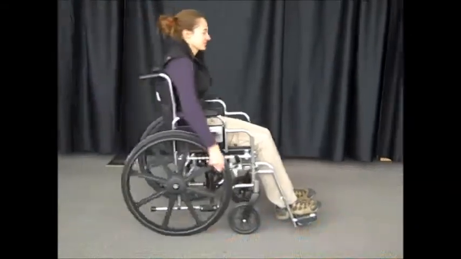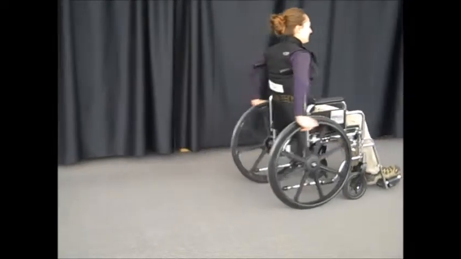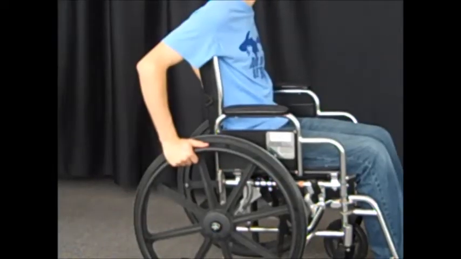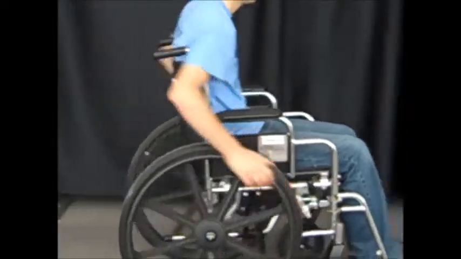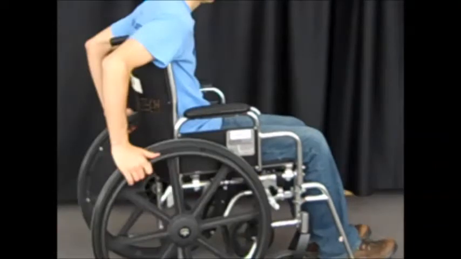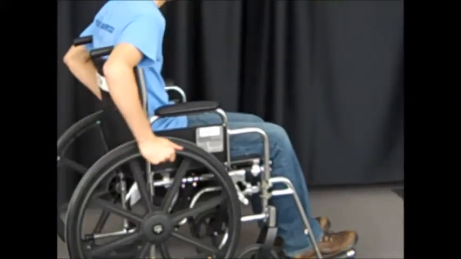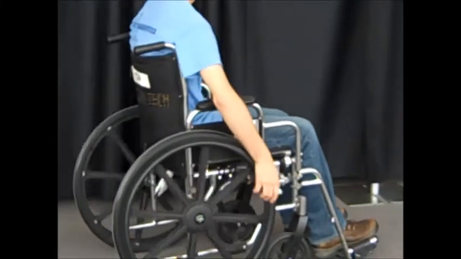The propulsion cycle is composed of the push phase and recovery phase. The push phase can be broken into flexion and extension. First, the user grabs onto the rim behind the axle. The biceps and brachioradialis power the flexion portion of the push phase. Next, the triceps extend and the anterior deltoids flex to complete the push phase.